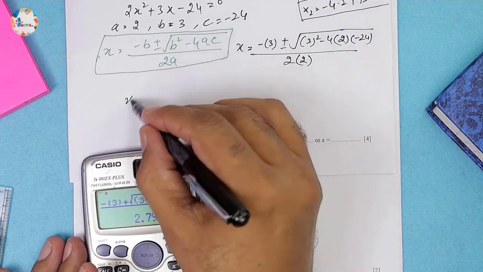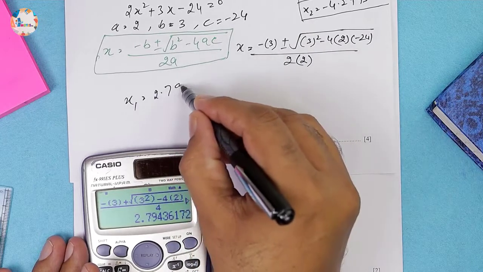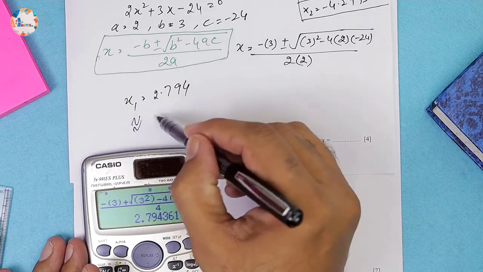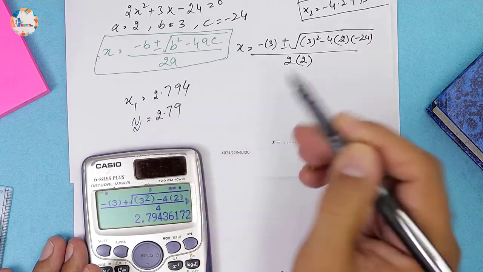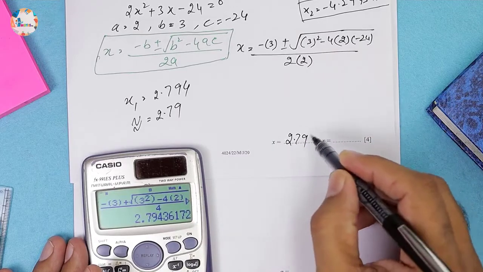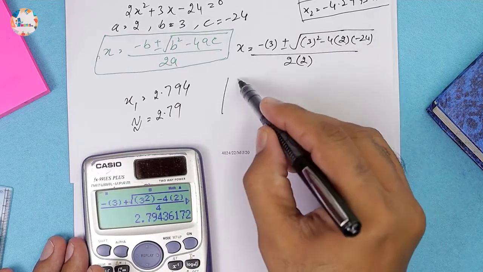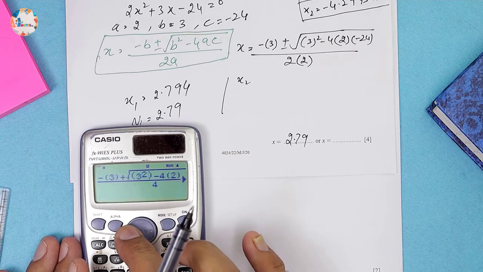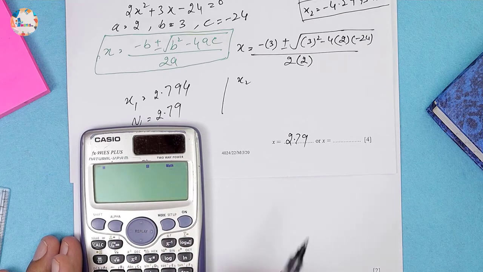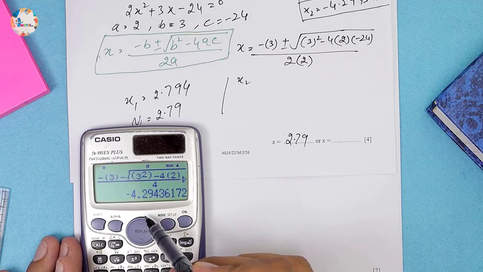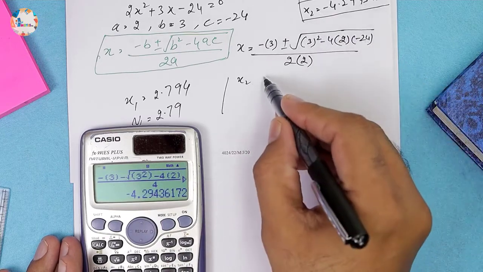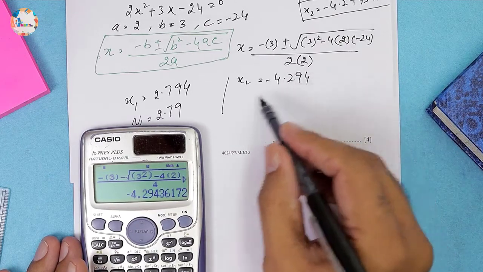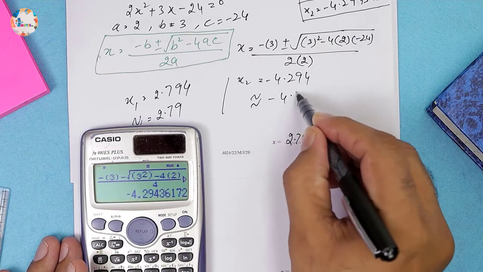So we can write x1 is equal to 2.794, and up to 2 decimal places, we can write approximately equal to 2.79. So 2.79 will be our one answer, and the second answer we can write x2, and we will change plus to minus over here, so this will be changed to minus, and again you can check this is the same answer as we copied over here. So this will be equal to minus 4.294, and we can round it as minus 4.29.